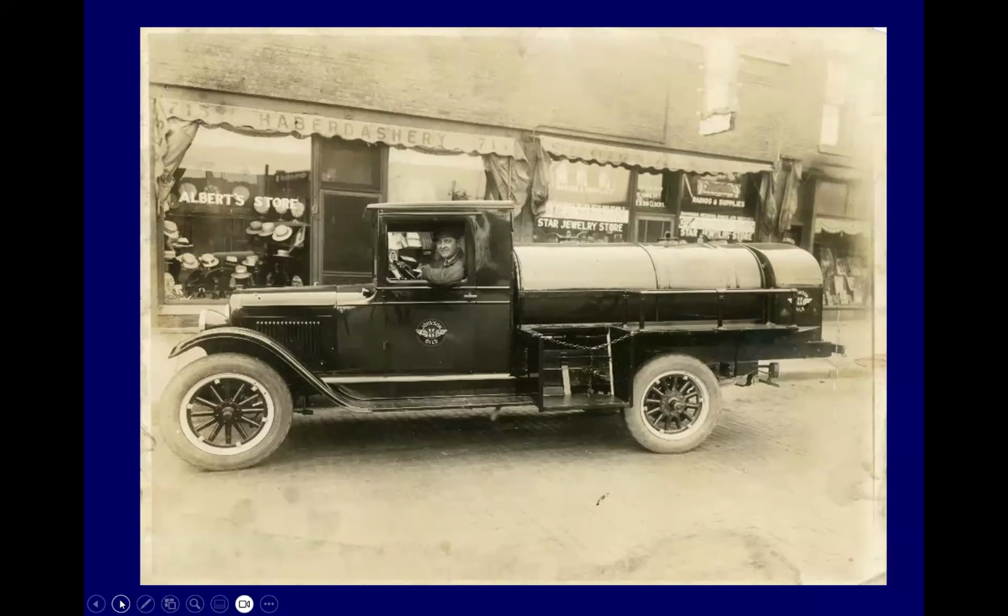It gives me their addresses as well. So I can see the addresses of the businesses and I can look them up in Google or in newspapers or in city directories to find out where this is.